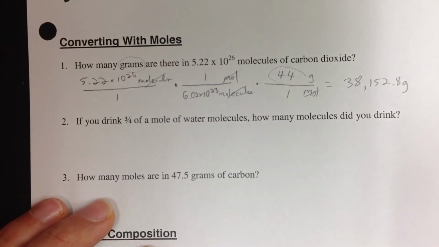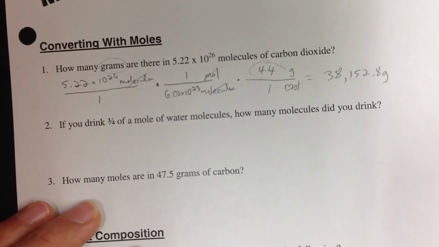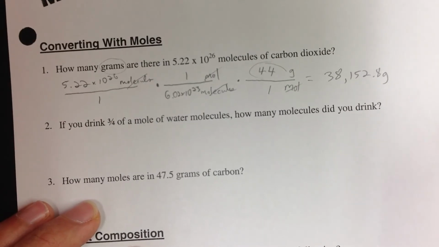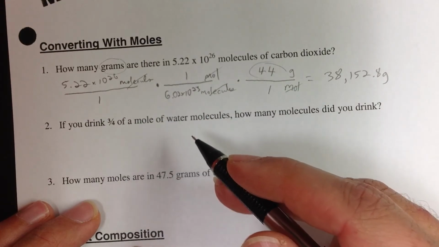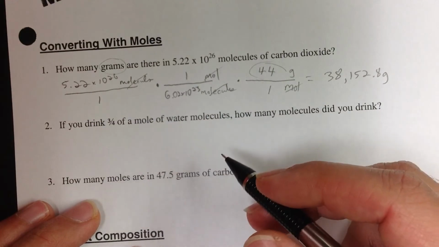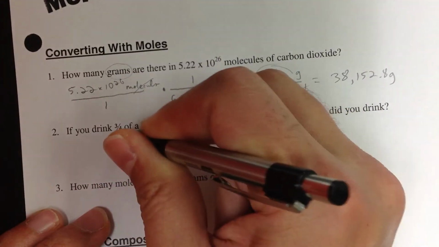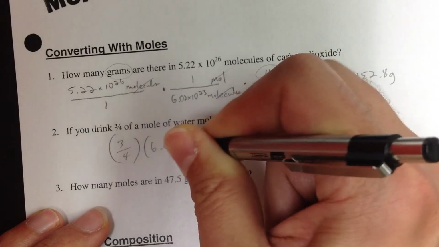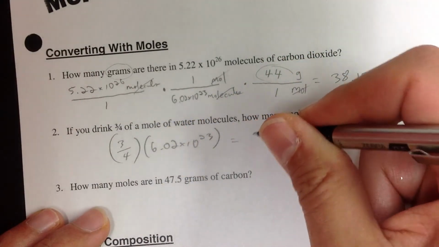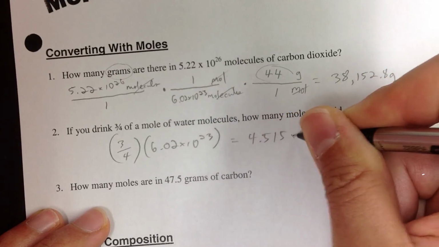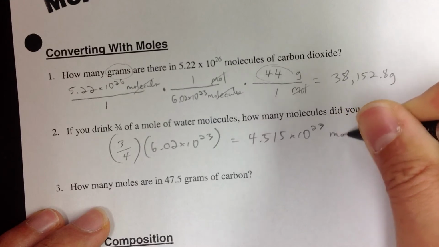Question 2, if you drink 3/4 of a mole of water molecules, how many molecules did you drink? Well, if you drank 1 mole, you drank 6.02 times 10 to the 23rd. If we had a half a mole, you'd have a half times 6.02 times 10 to the 23rd. So we've got 3/4 of a mole, so we just do 3/4 times 6.02 times 10 to the 23rd. And when we do that, we get 4.515 times 10 to the 23rd molecules.